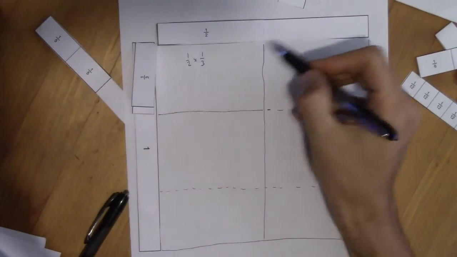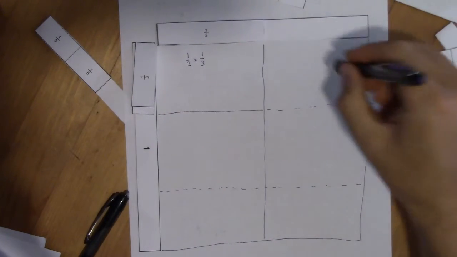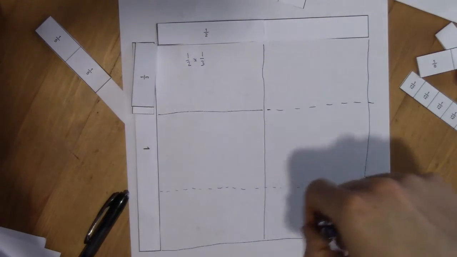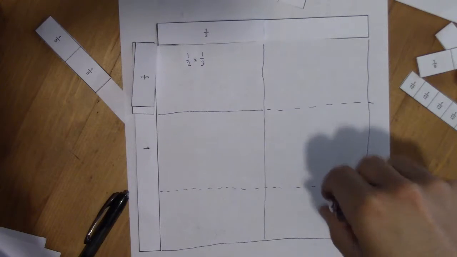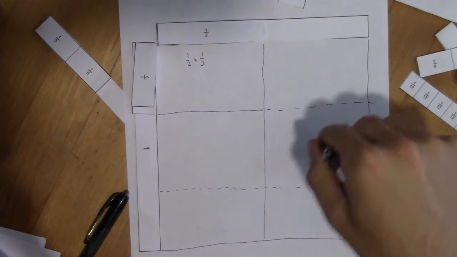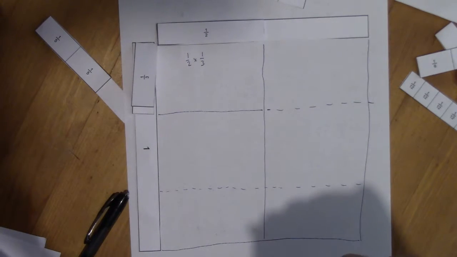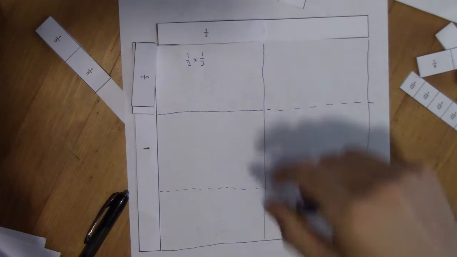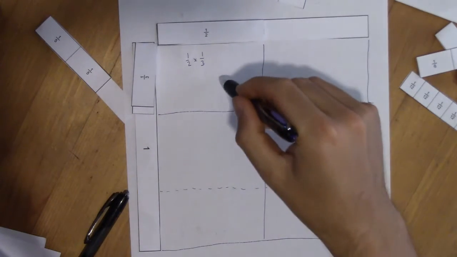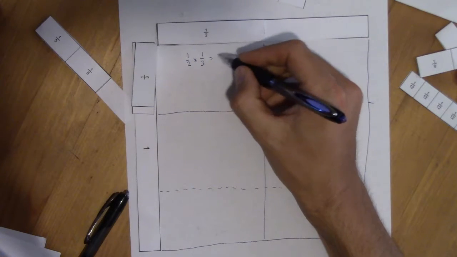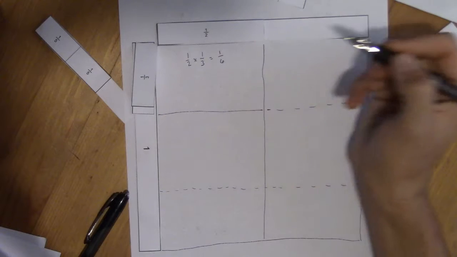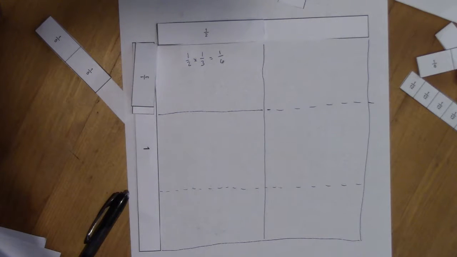So when I have that 1/2 times 1/3, we'll think about what the whole would be. The whole would be all of these spaces, or 1, 2, 3, 4, 5, and 6 of them. But guess what? I don't want all 6. I just want this one right here. That 1/2 times 1/3 will give me 1/6. So when we are multiplying fractions, it is as simple as going straight across.